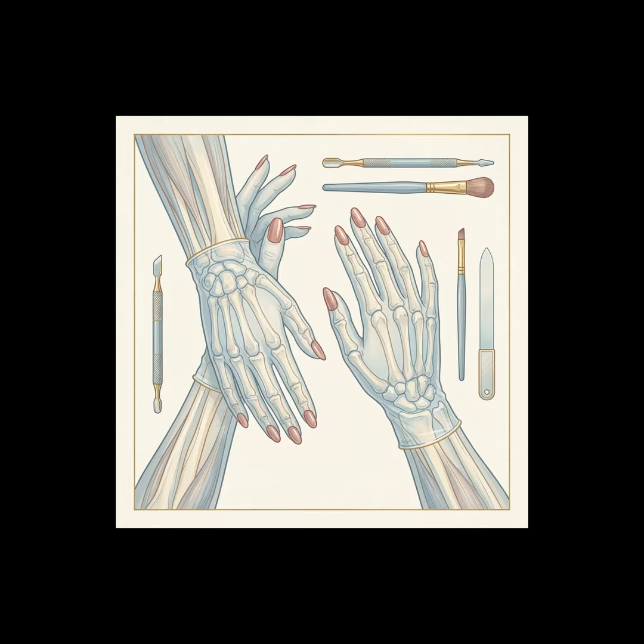Onychocryptosis. The ingrown nail. This is where the edge of the nail plate grows down into the tissue, creating inflammation and often breaking the skin. Because this condition involves potential infection, pain, and swelling, it is a mandatory referral to a physician or podiatrist.